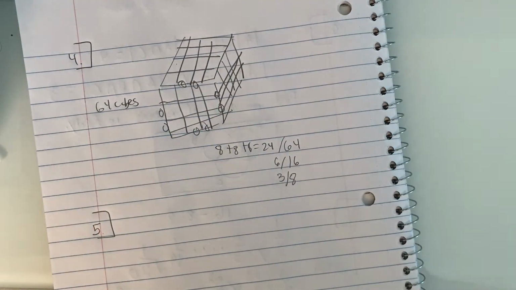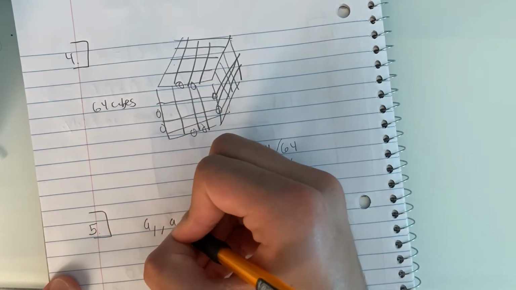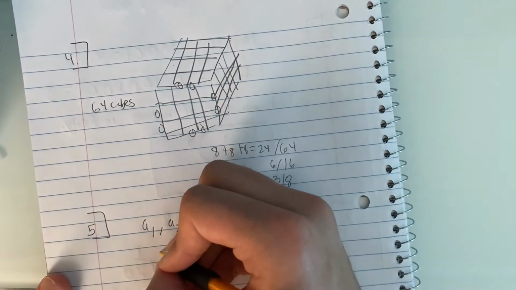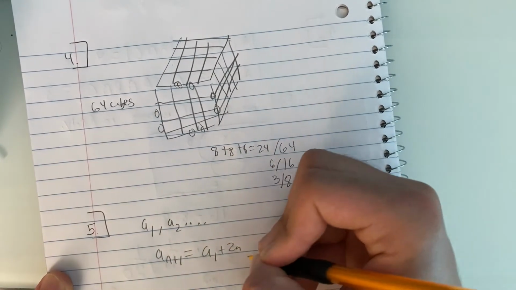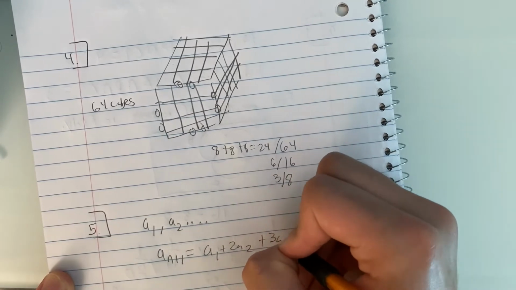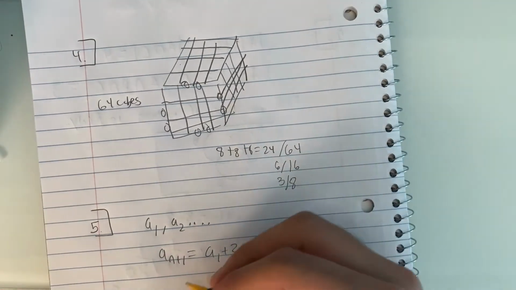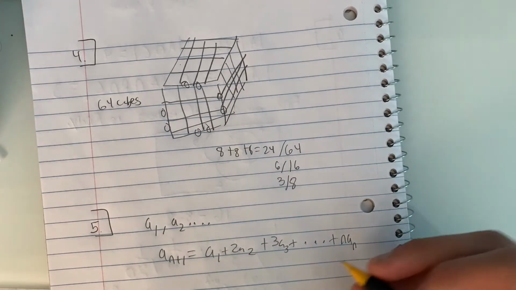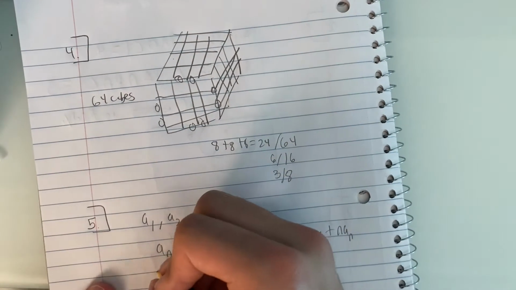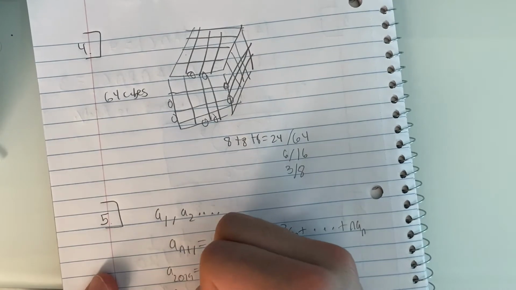Now for number 5, it's giving you a sequence of numbers which goes on and on until infinity, for n values of 1, 2, all the way to infinity. Basically, this is the equation you get, and what it's telling you is that a of 2019 is equal to 2019. Find the value of a of 2018.